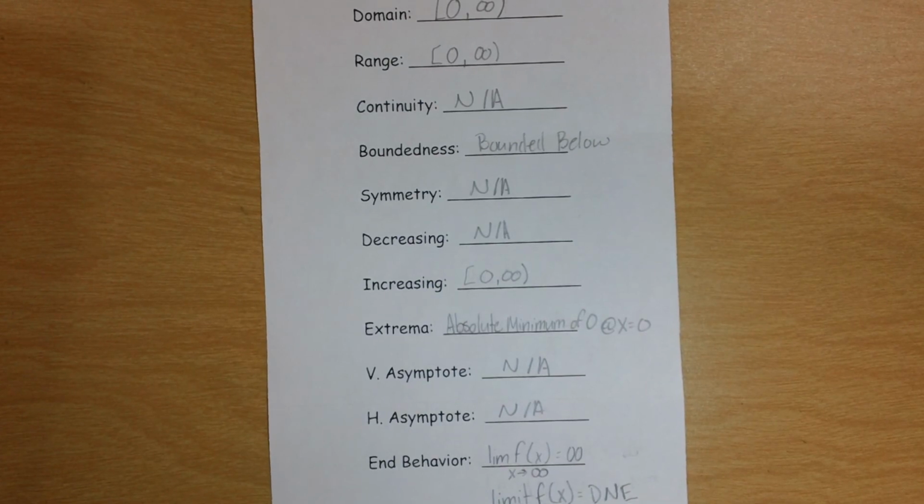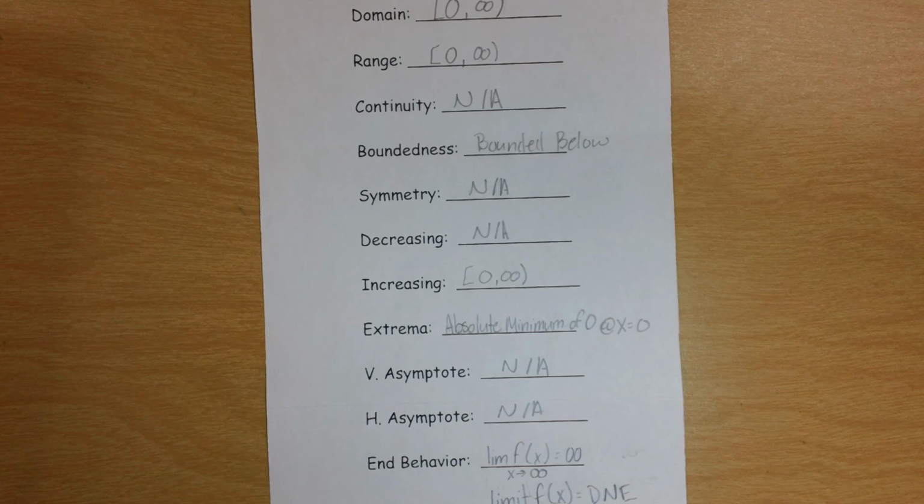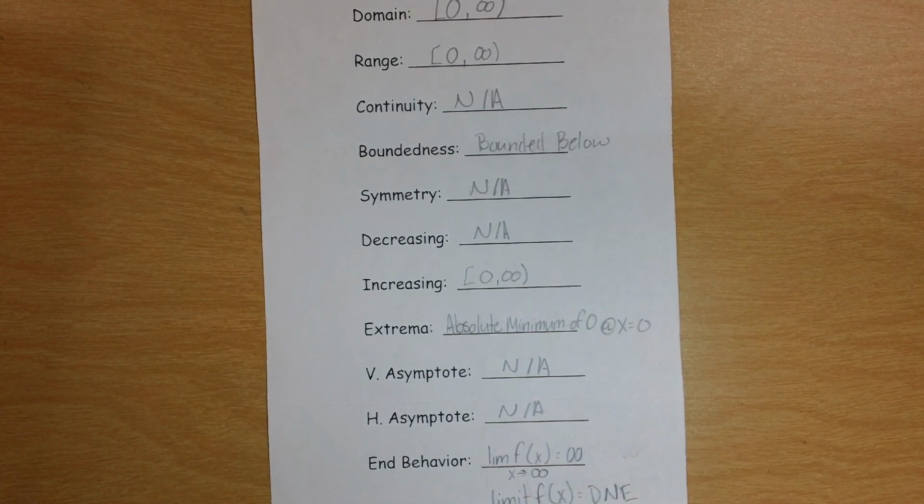The extrema of the function can be described by saying that there's an absolute minimum of 0 at x equal to 0, and finally the end behavior can be described by saying that the limit of f of x as x approaches infinity is equal to infinity.